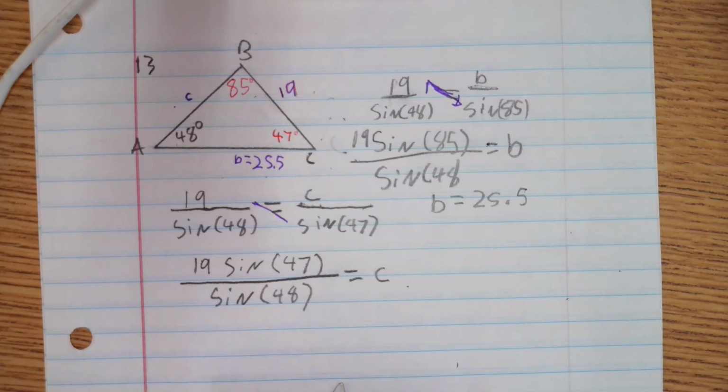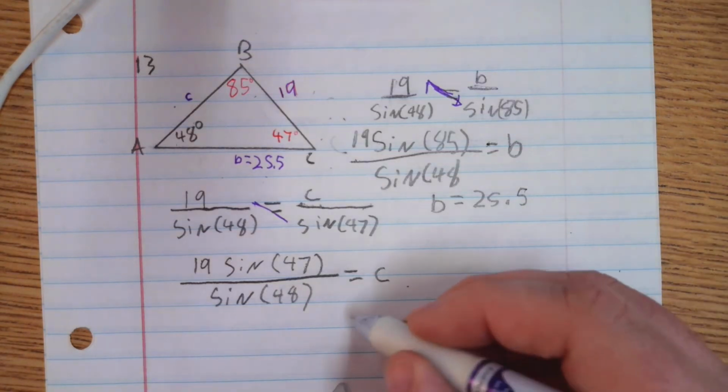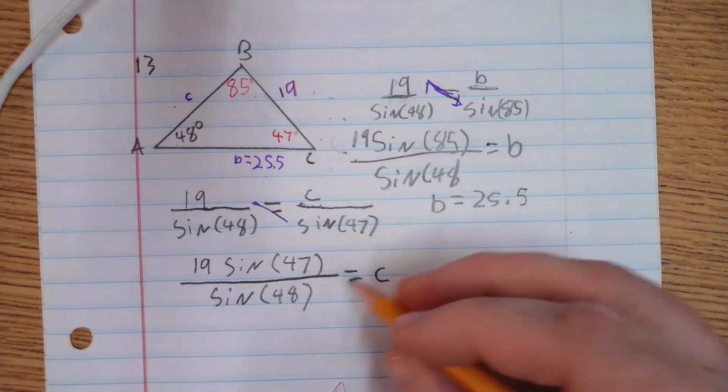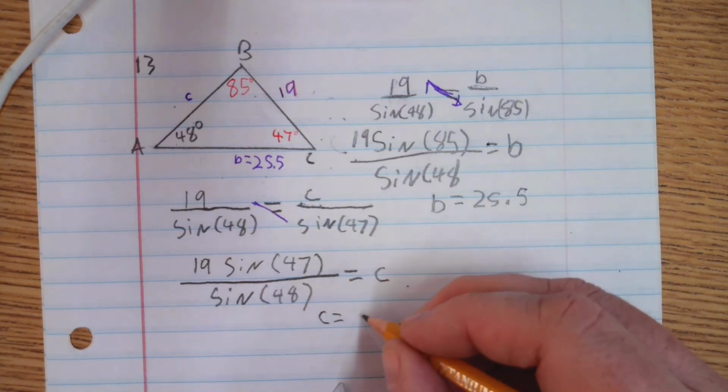All right, type in the calculator. Sometimes it takes a while because if you make one mistake, you kind of got to start over, which is what I did. Let's see if I got it right. I got c equals 18.7.